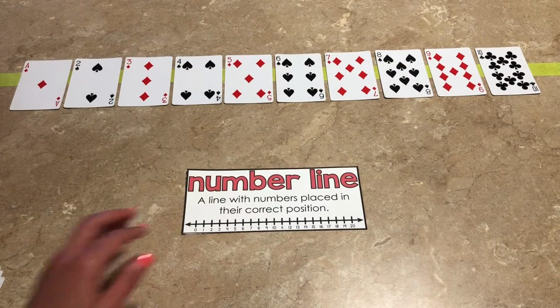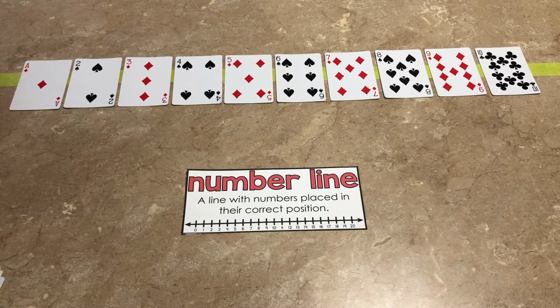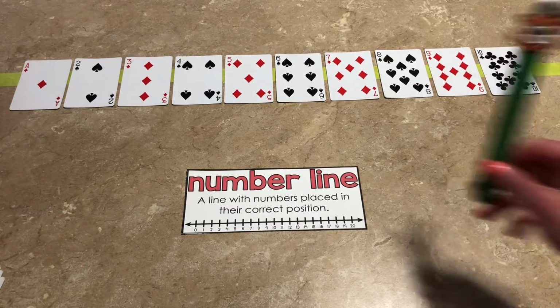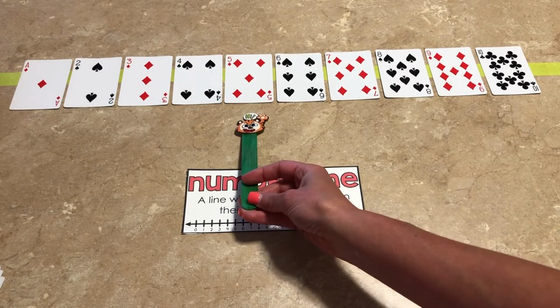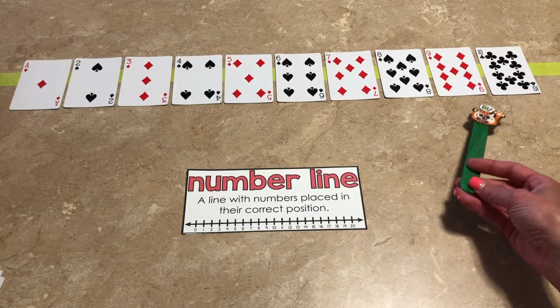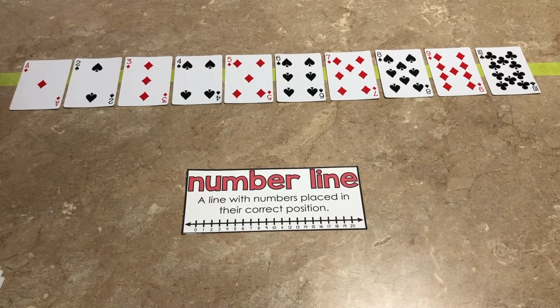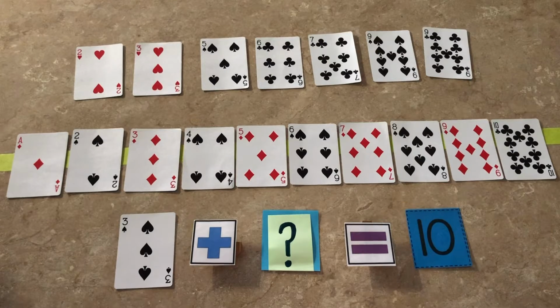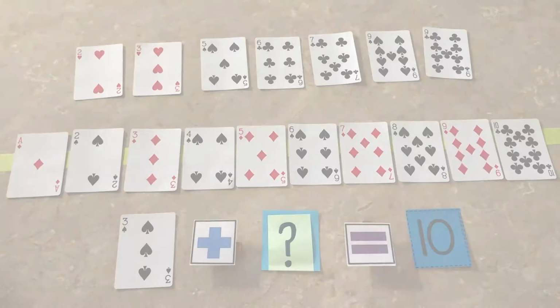Today, you will use a number line to either count on or count back to find the number that makes 10 when added to the given number. A number line is a math tool where you have a line with numbers placed in the correct position. You can count on, so you could start at like 5 and count on, or you can count backwards anywhere on the number line. Today's activity, flip over 7, we are going to use a number line to help us find the number that makes 10 when added to the given number.